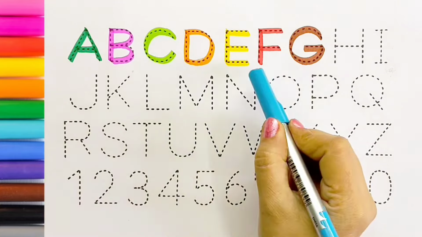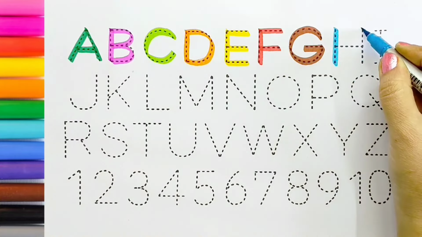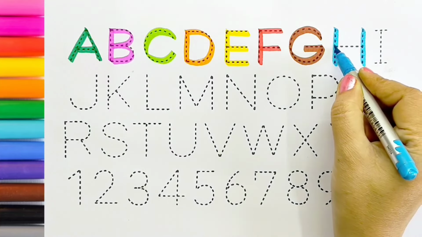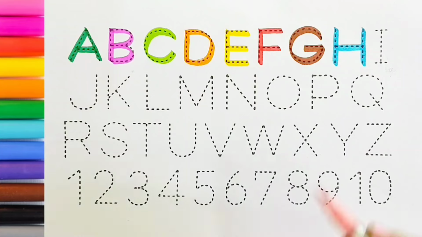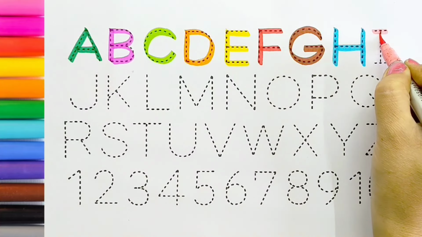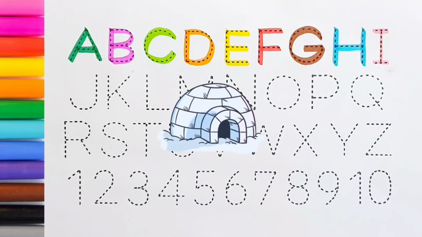Sky blue color H. A, B, C, D, E, F, G, H, I, J, K, L, M, N, O, P, Q, R, S, T, U, V, W, X, Y and Z. H for hen. Pink color I. Now I know my ABCs. Next time, won't you sing with me? I for igloo. I for igloo.